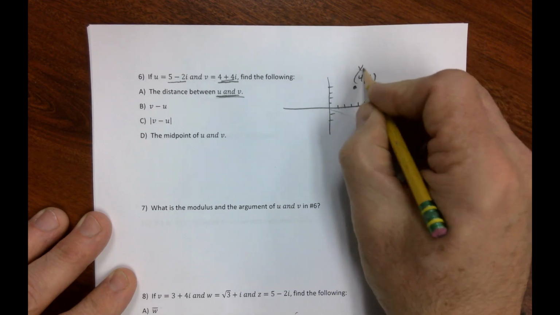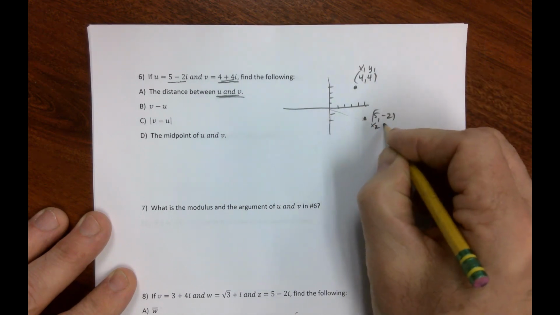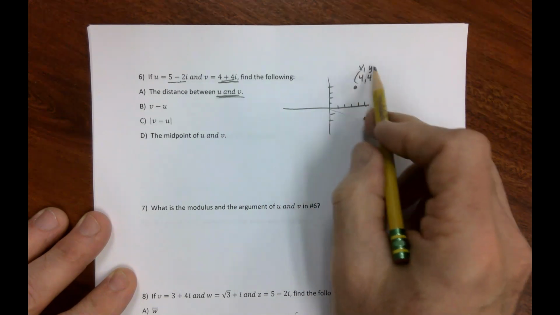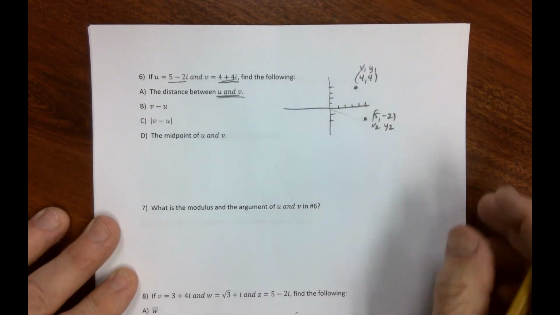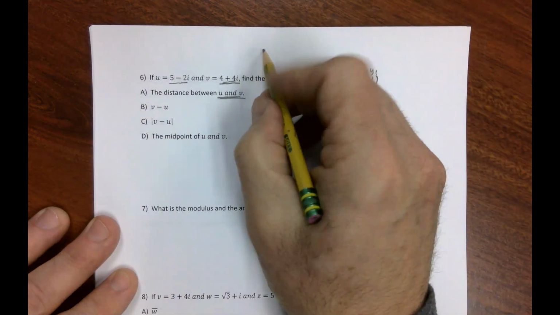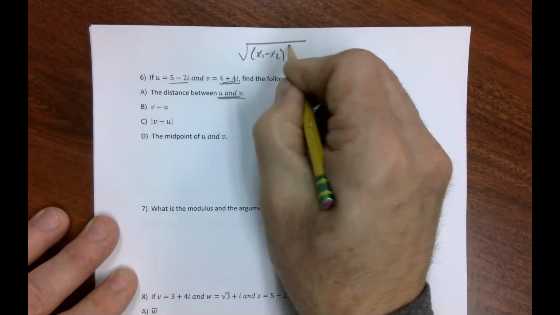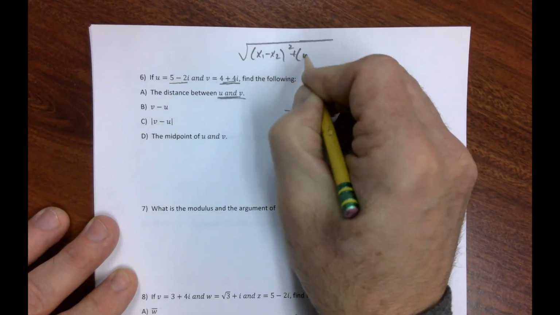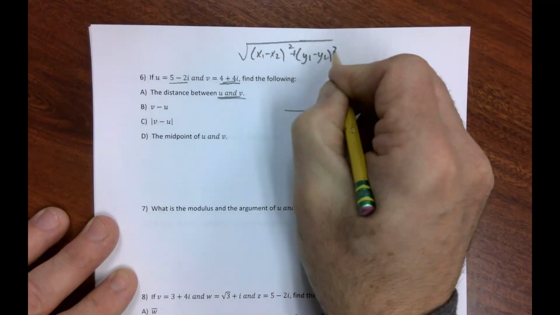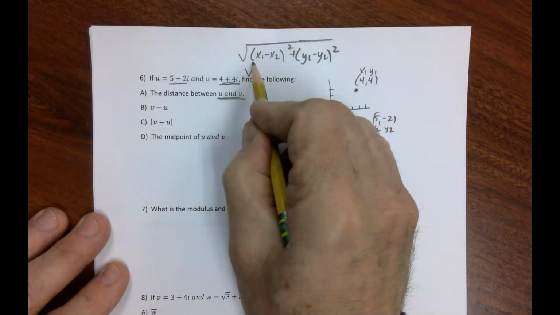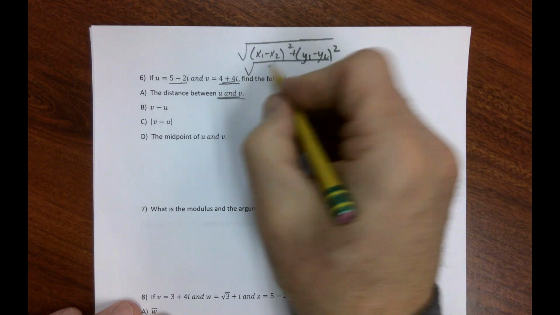So x1, y1, x2, y2. We can call this x1, y1 and this x2, y2, so that doesn't matter. Now the distance formula is given to you, but it is x1 minus x2 squared plus y1 minus y2 squared. So, put things where they belong. What's x1? 4.